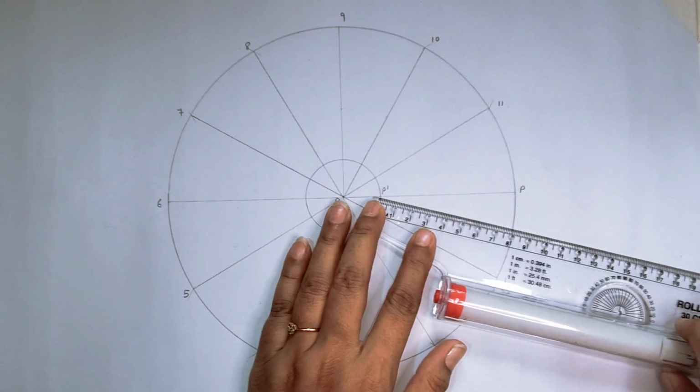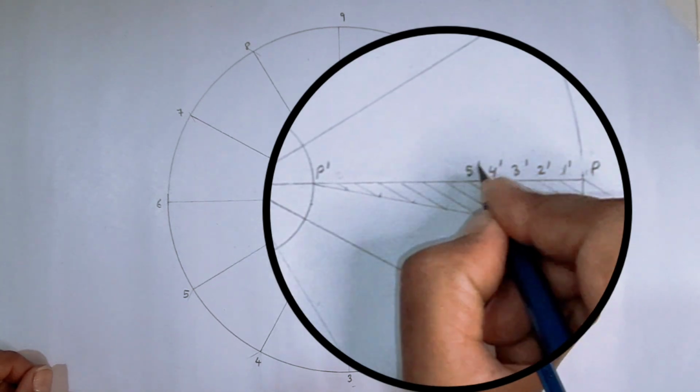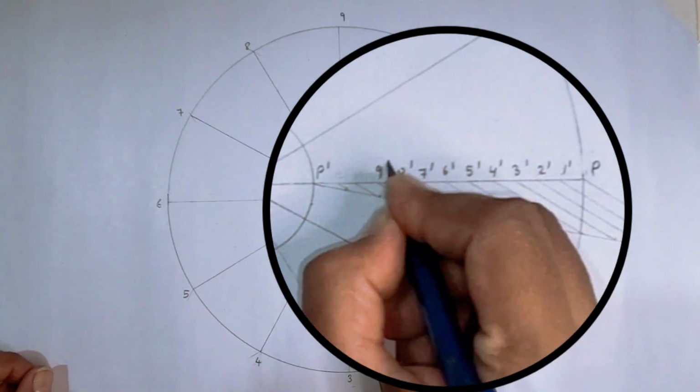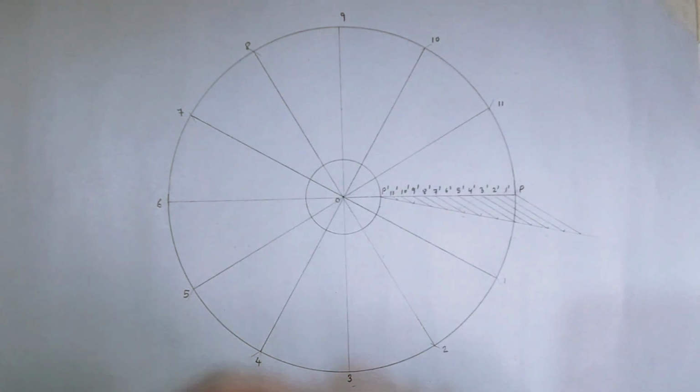Next step, divide the length P dash into 12 equal parts and name the points as 1 dash, 2 dash, 3 dash up to 12 dash. Here I am using the basic geometric method of dividing a straight line into equal parts.